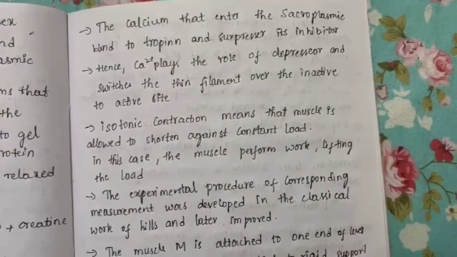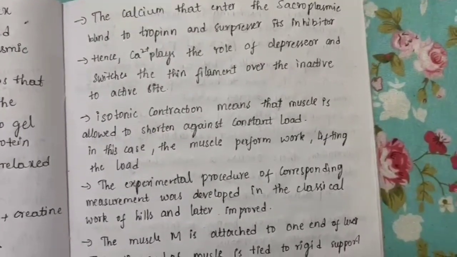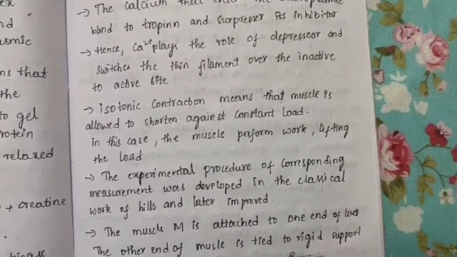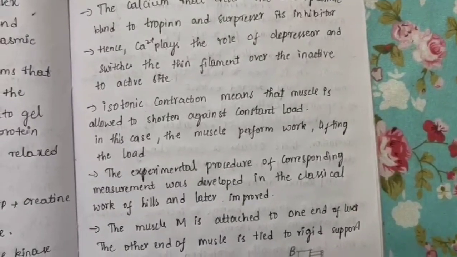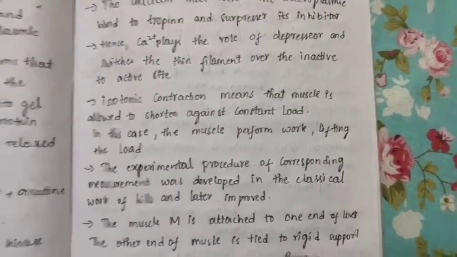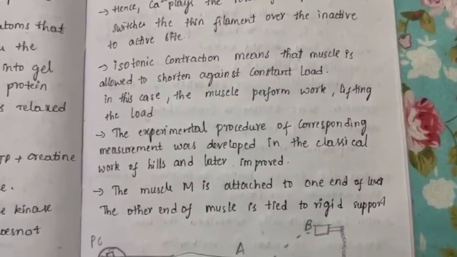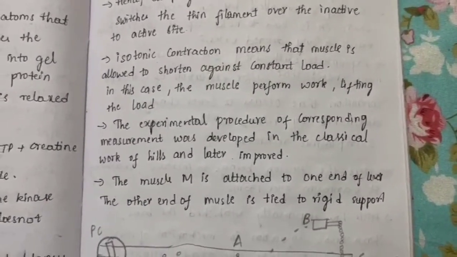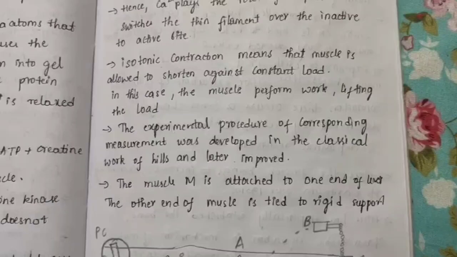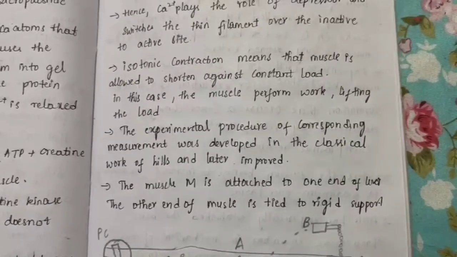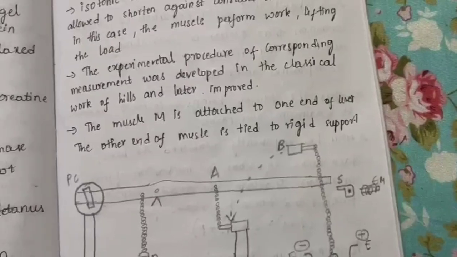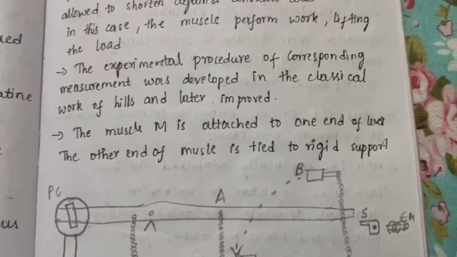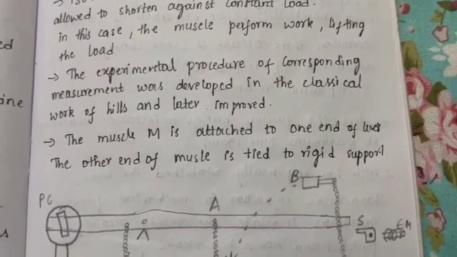Isotonic contraction means that the muscle is allowed to shorten against a constant load. In this case, the muscle performs work lifting the load. The experimental procedure for the corresponding measurement was developed in the classical work of Hill and later improved. The muscle's one end is attached to a lever, and the other end is tied to a rigid support.